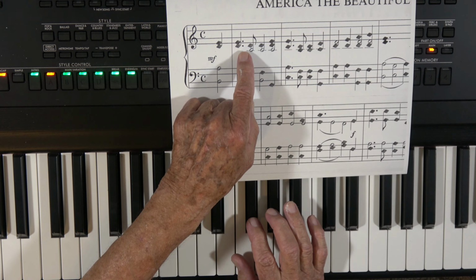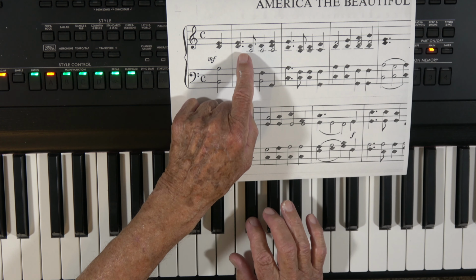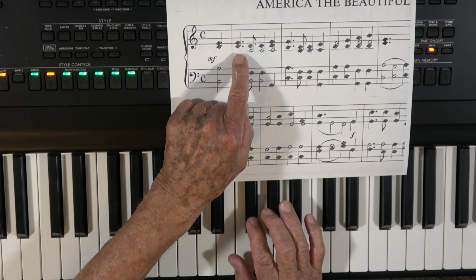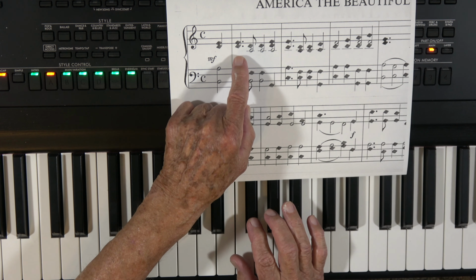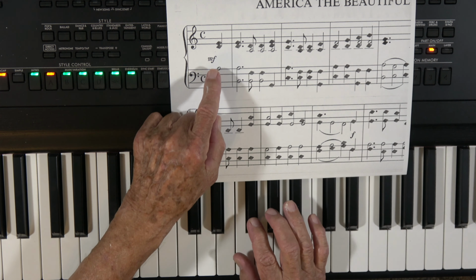Now for this note here, there is a dot behind the note, and that adds half the time to the note. In other words, a quarter note becomes, well, let's see, a quarter plus an eighth. In other words, the number of beats in the measure have to add up to 4.